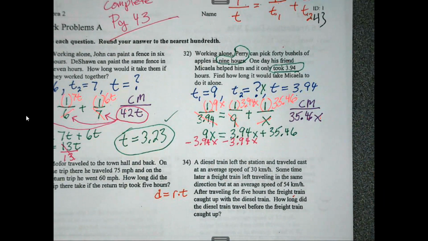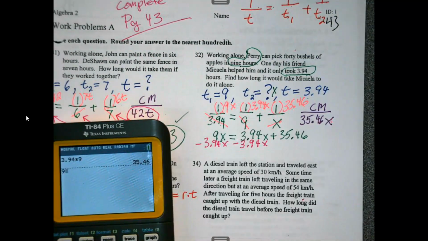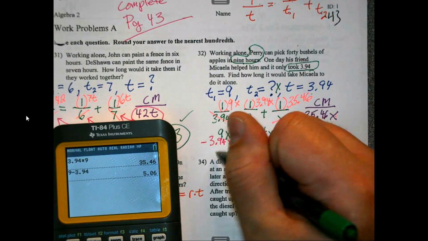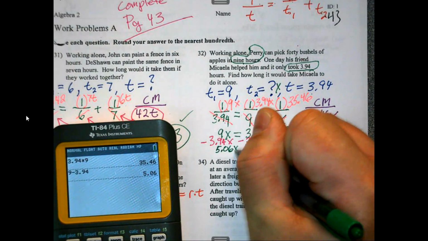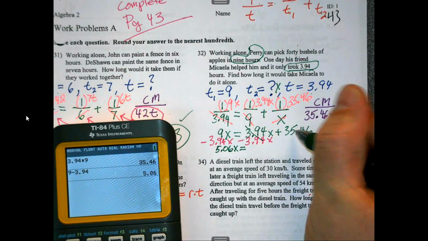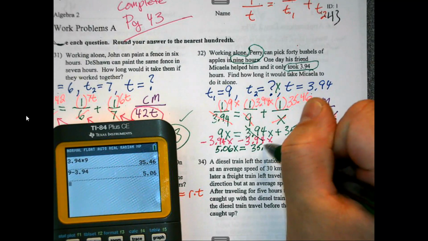Again, I'm going to use my handy dandy calculator. See, 9 minus 3.94 gives me 5.06x, these cancel to 0, equals 35.46.